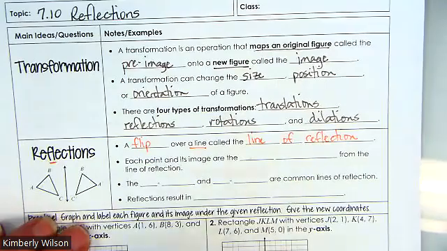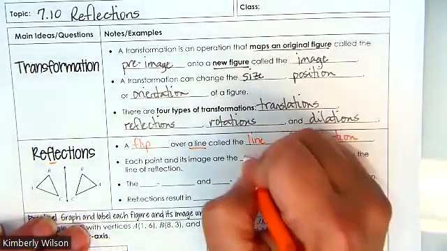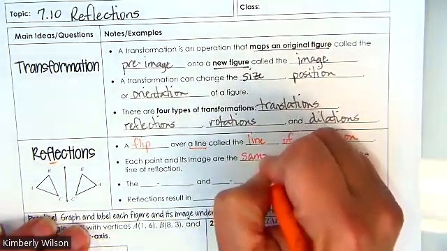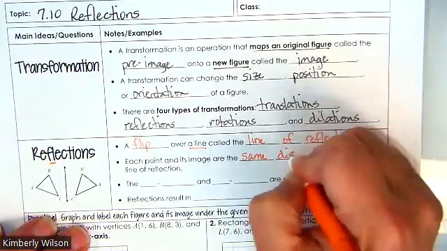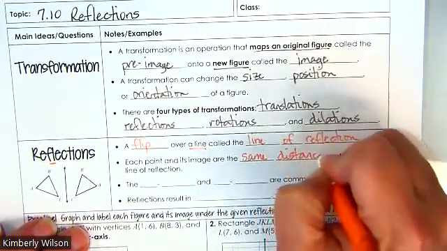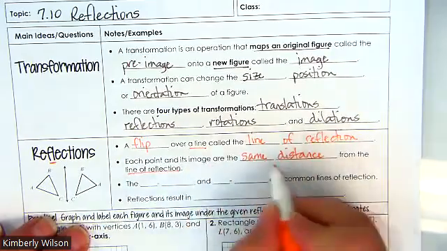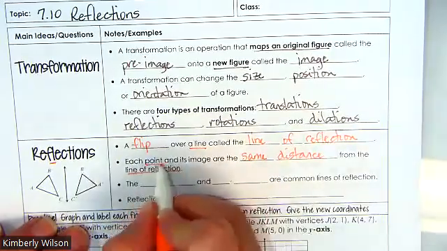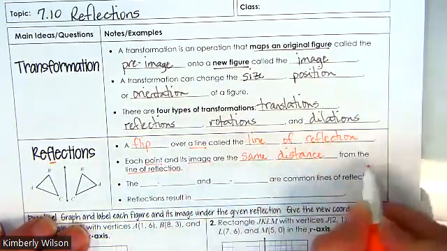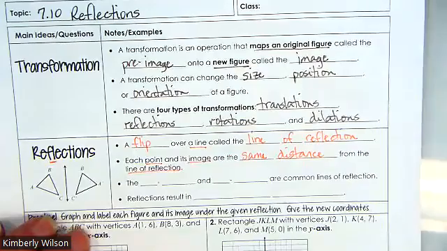Each point and its image are the same distance from the line of reflection. So it's the same distance, both the point and the image are the same distance from the line of reflection.